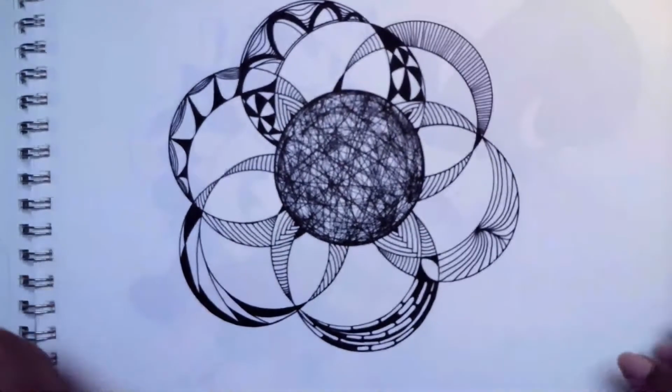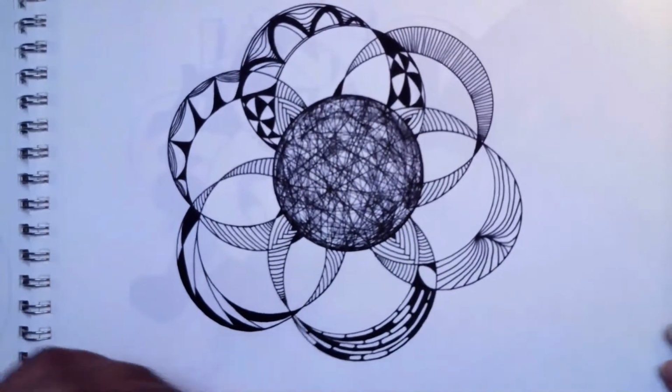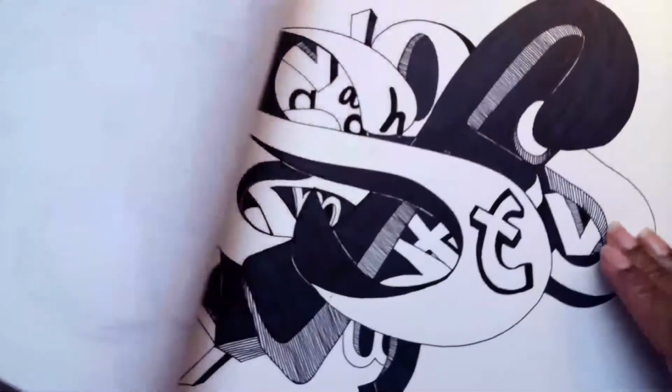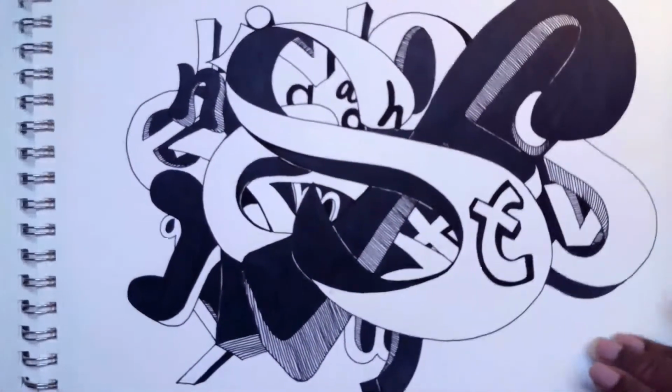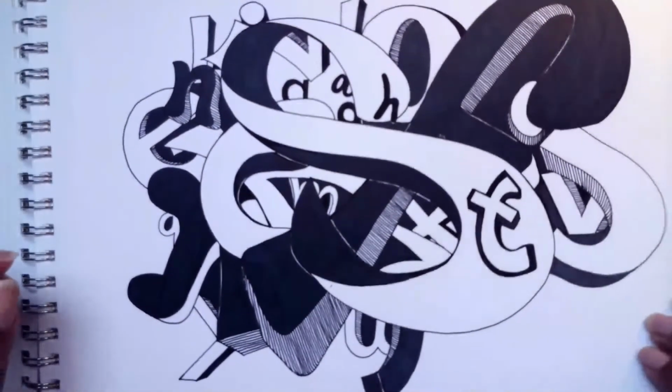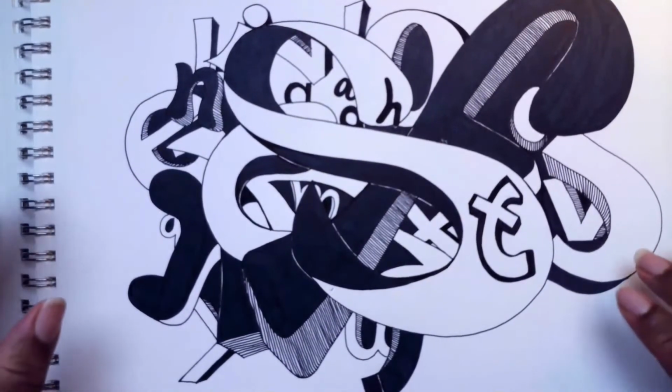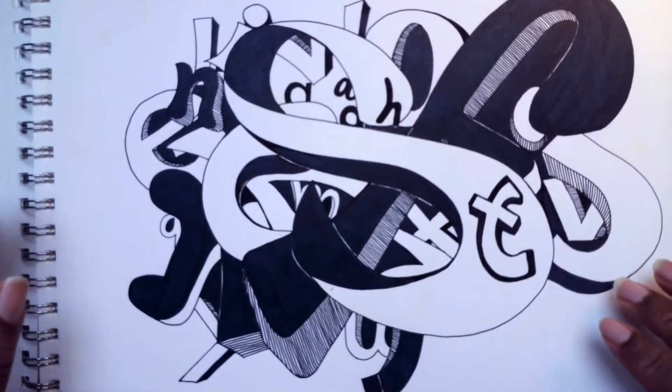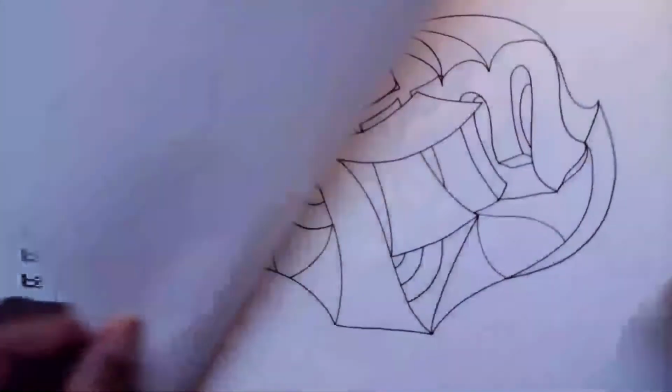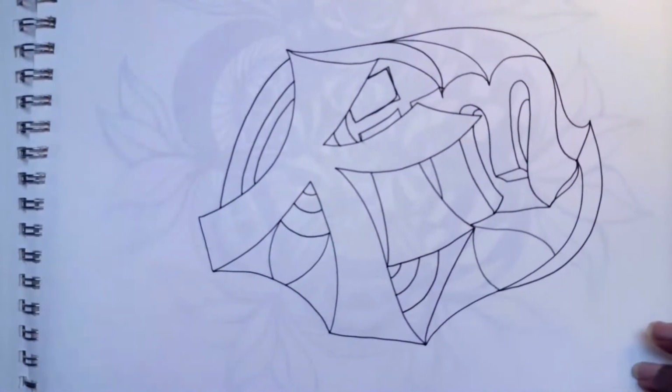So this is going back several weeks to where I was just creating designs with lines, shapes, and patterns. This was something I just decided to do, the alphabet one day, and then someone's name.